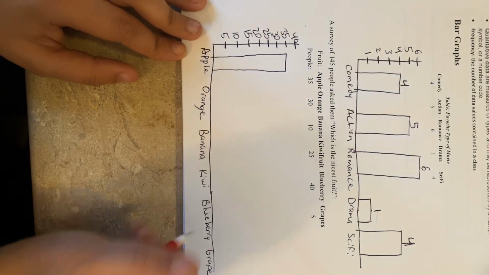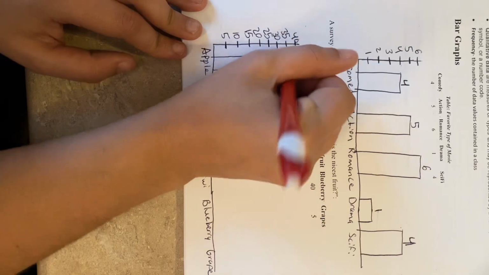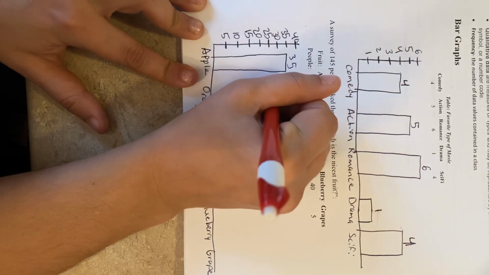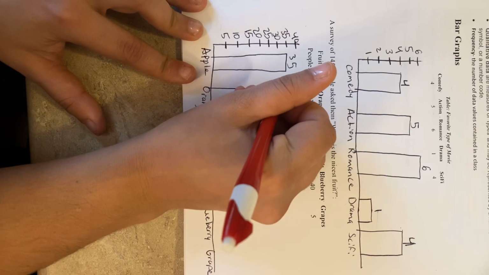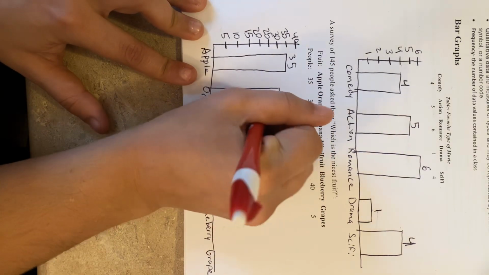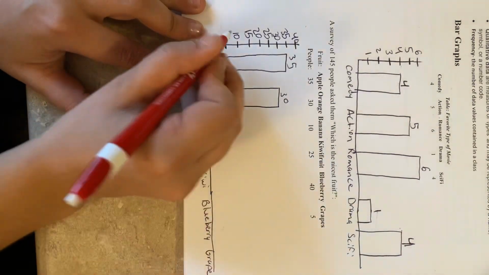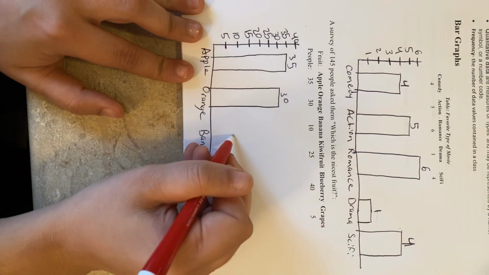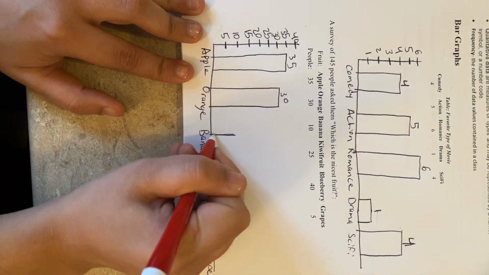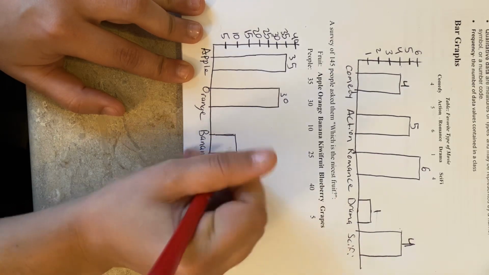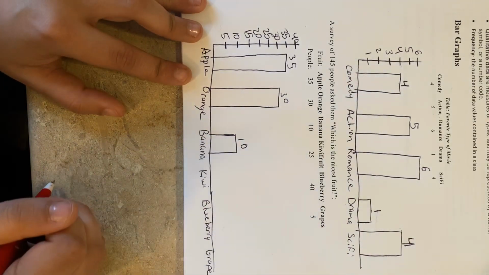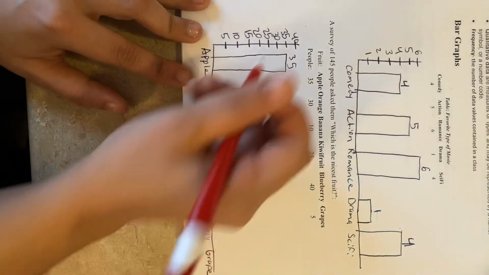And then we've got that orange was at 30. So we'll go at that 1 increment less than apple. So we got that 30. Banana only had 10. Kiwi fruit had 25.